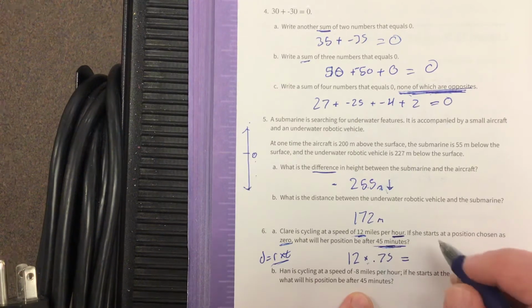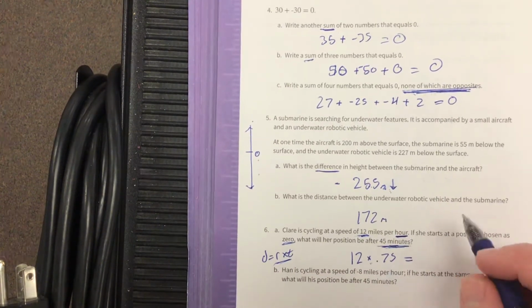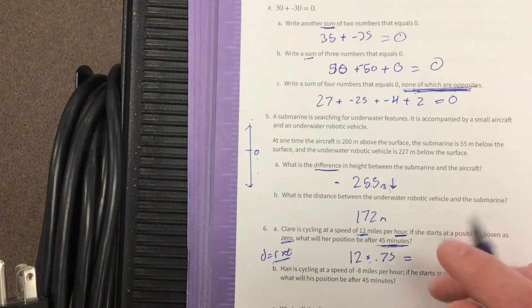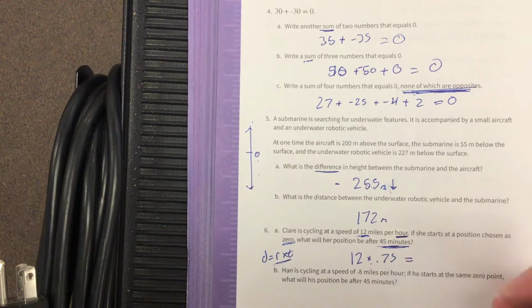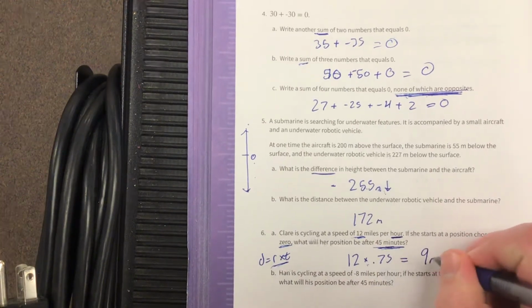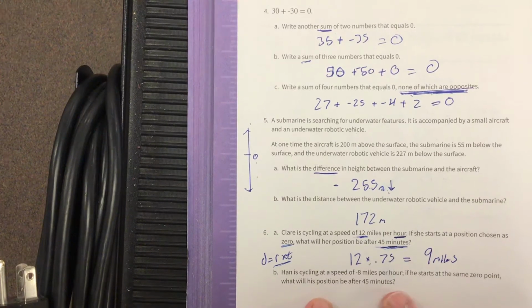Ryer? For A on number 6. I did it wrong. Okay. Cameron, did you get A? 9 miles should be your answer on A. And then what about B? How did we set up B, Cruz?